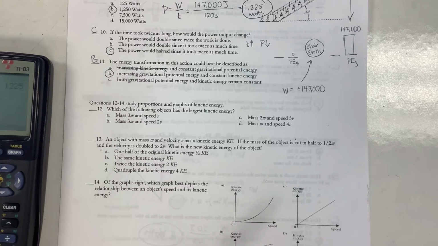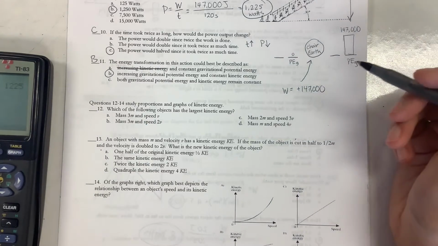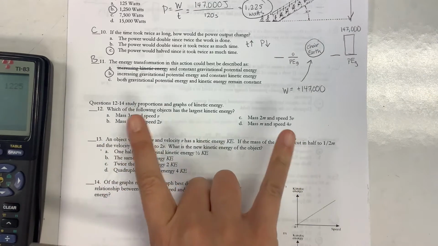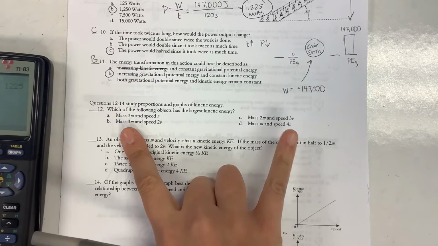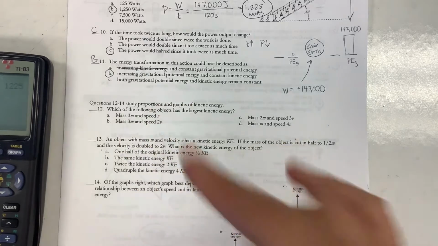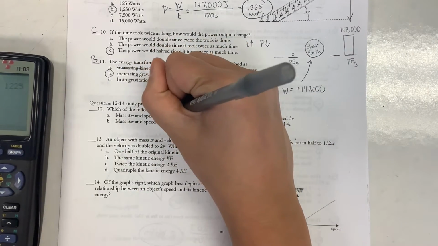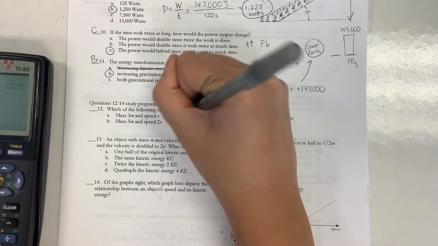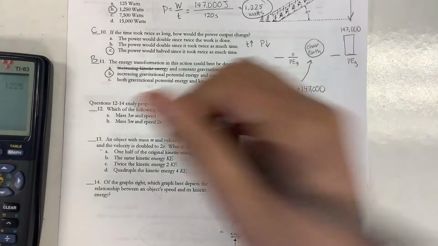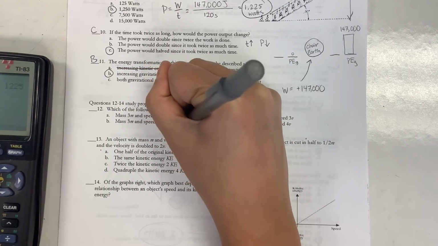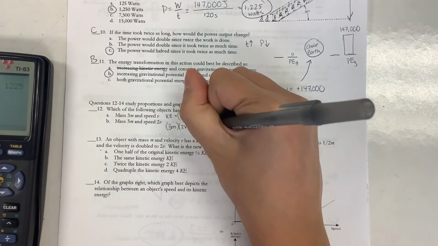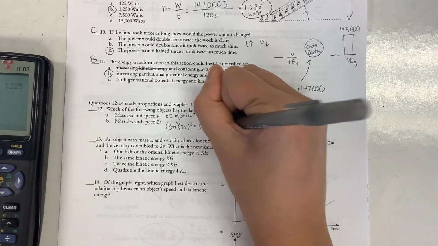Moving right along to kinetic energy. The larger the speed, the more kinetic energy something has. And when given a choice between mass and speed, speed generally dominates because speed is squared in the kinetic energy equation. So I'm going to quickly do proportions for all of these. If I do 3 times the mass, that would give me 3 times the kinetic energy. But if I triple the mass and double the speed, that's 3 times 2 squared. 3 times 4 is 12 times the energy.